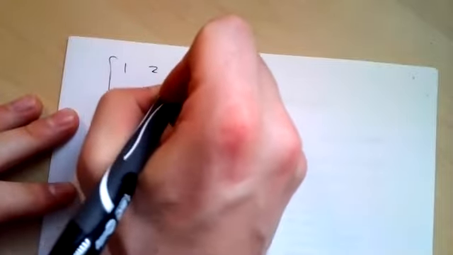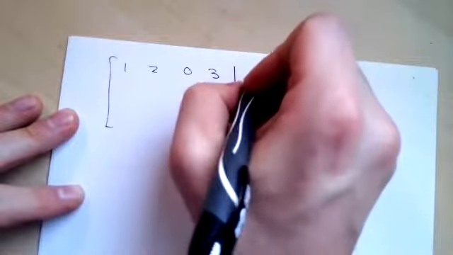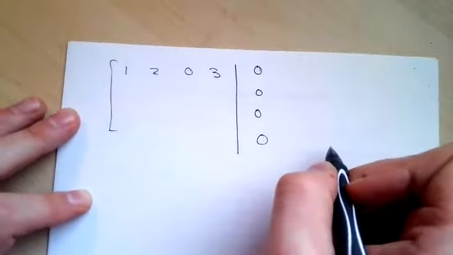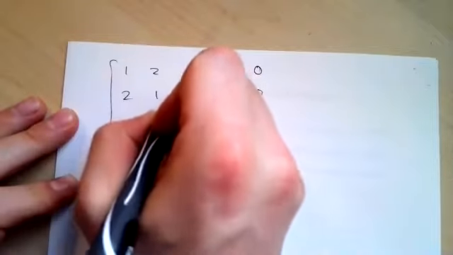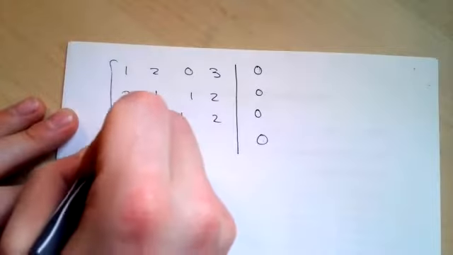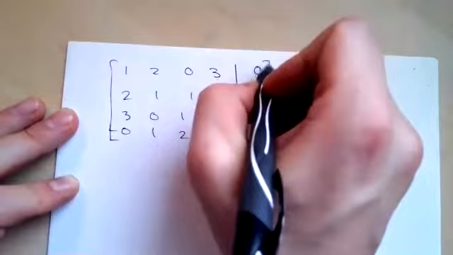And so to solve that system of linear equations, it's going to be a lot of writing, so let's write it all out. 1, 2, 0, 3. And we are solving the homogeneous system of equations, so we've got 0, 0, 0, 0 as our extra column on the right. 2, 1, 1, 2, 3, 0, 1, 2, and 0, 1, 2, minus 1 for that last row.